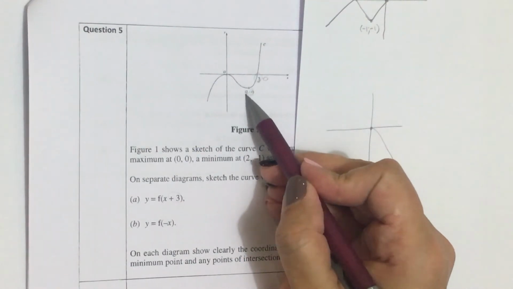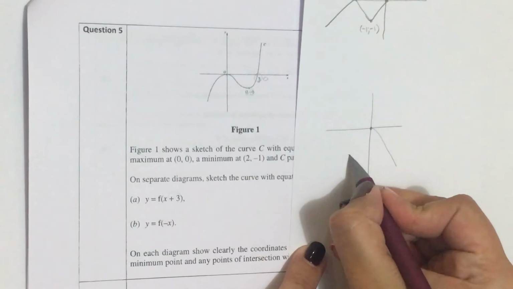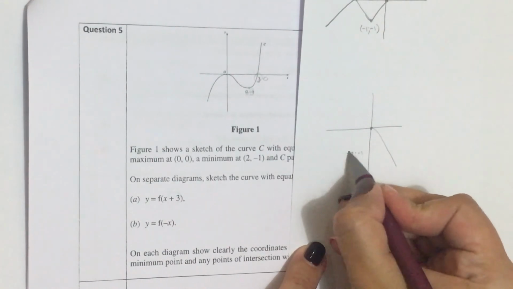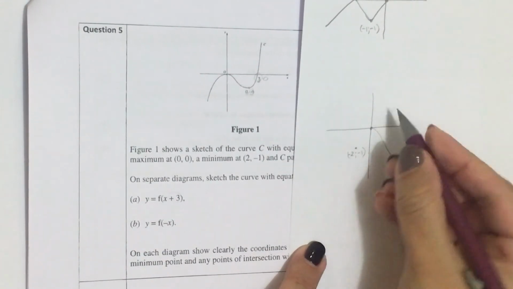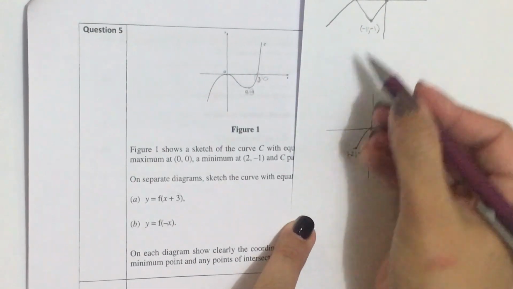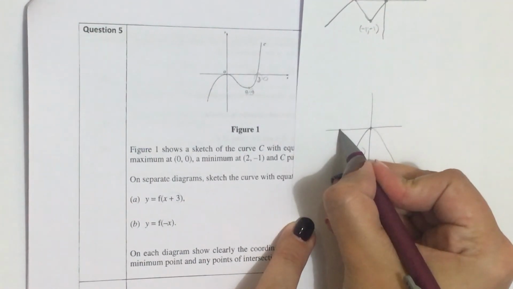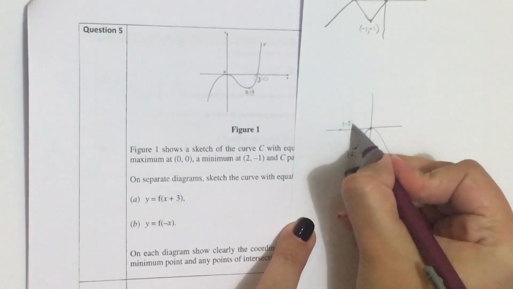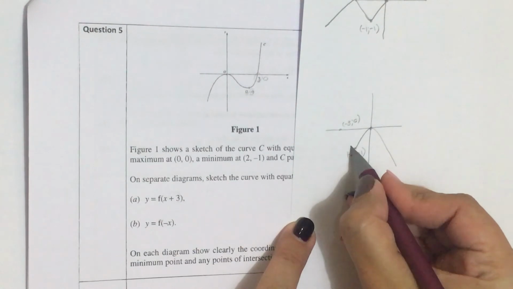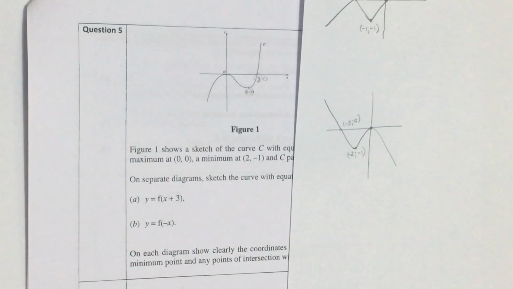Then your point (2, -1), this 2 will now be a negative 2, -1 on this side. Right? And your (3, 0) on this side will change into a (-3, 0) on this side. And this is your inverse function.